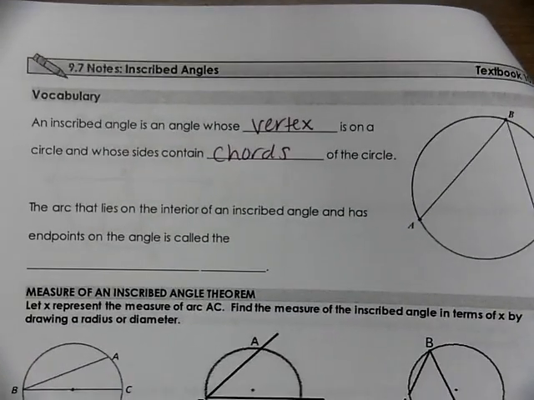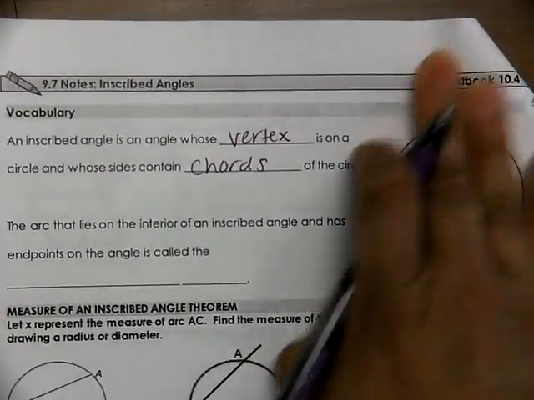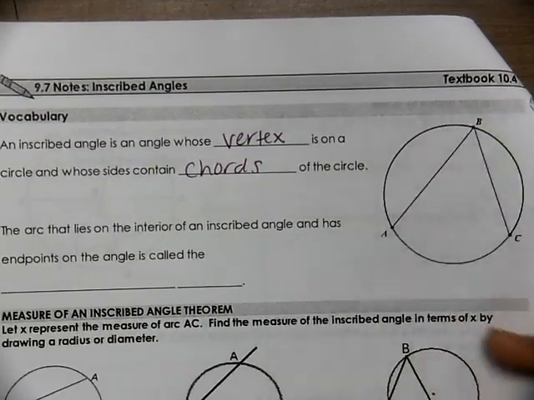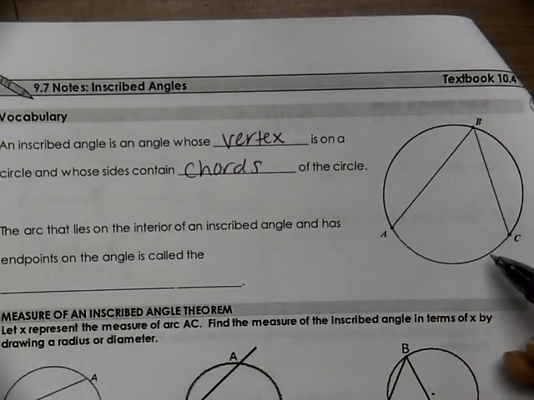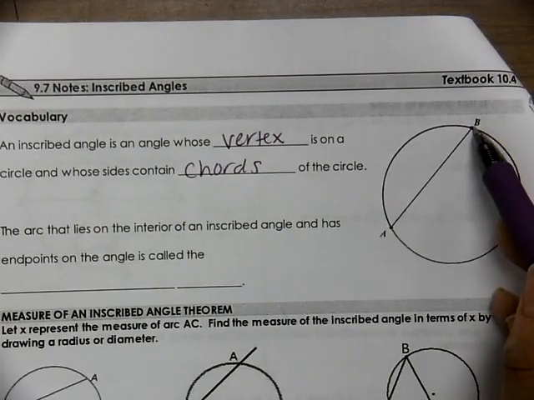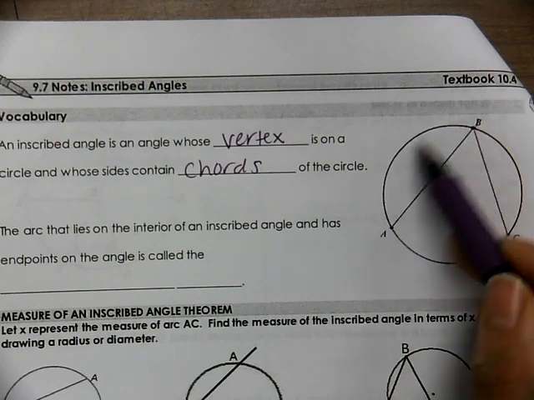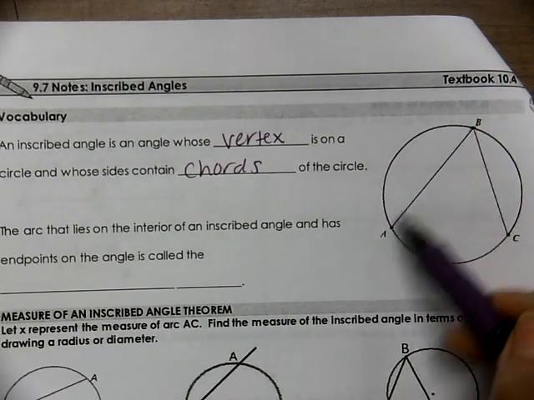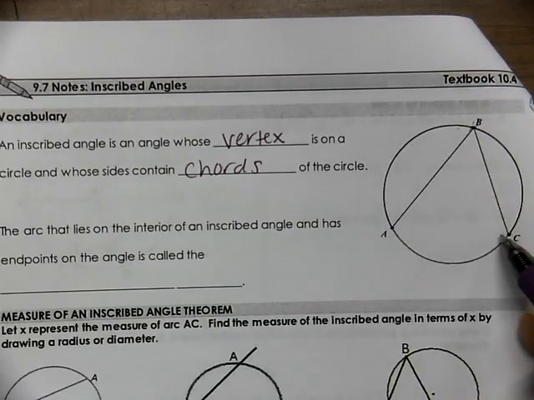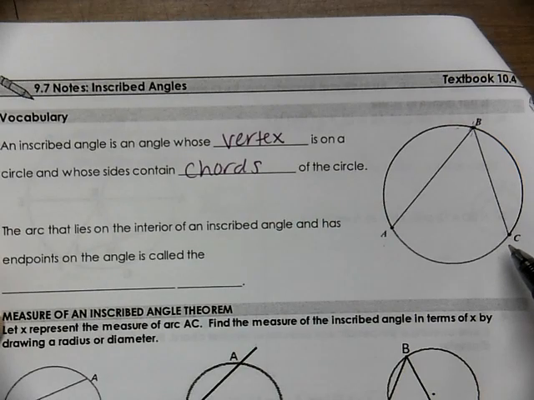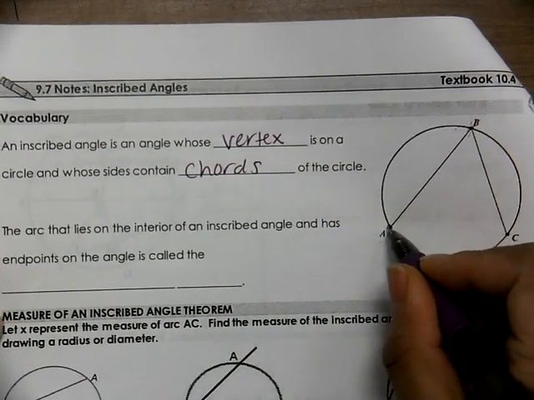So this is different from a central angle. That's what we saw last week. Central angles had their vertex on the center. Well, if you notice from this diagram, the center is not even on the diagram here. It's just showing that this point here, letter B, is the vertex and it's sitting on the actual circle itself. And the chords, it's saying the sides of the angle are chords of a circle, which these two, AB and BC, are chords.